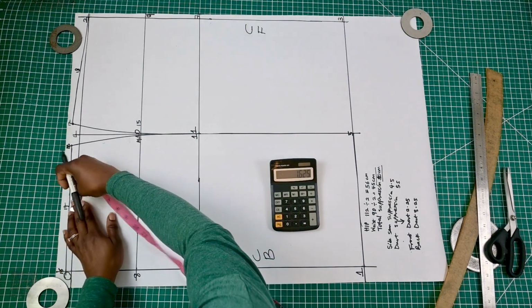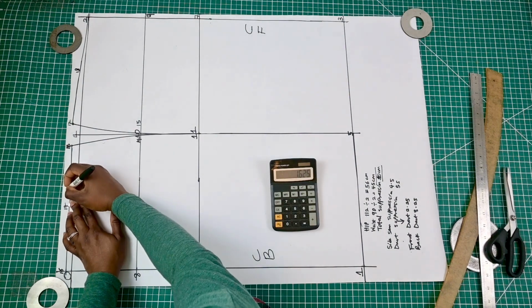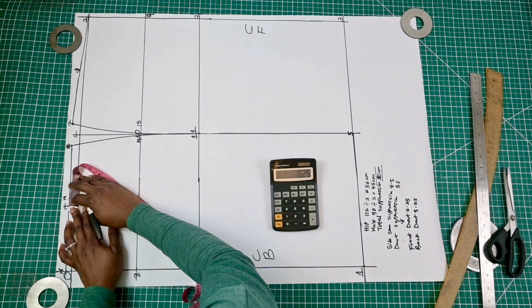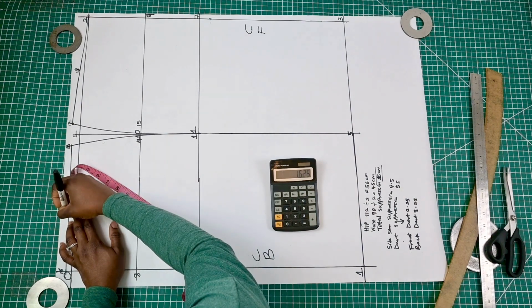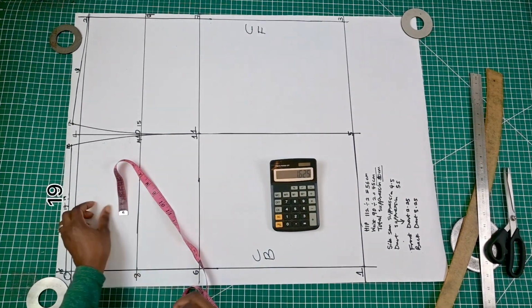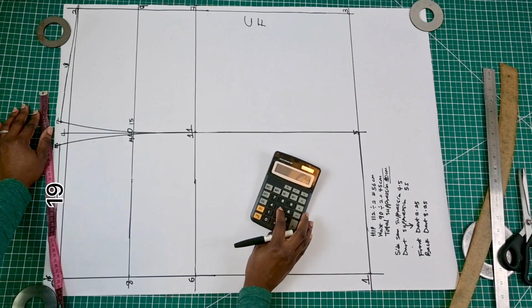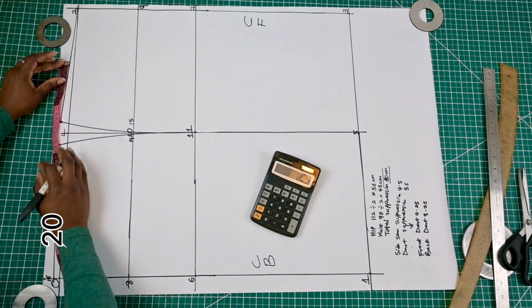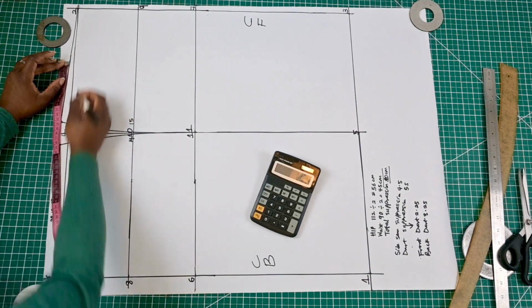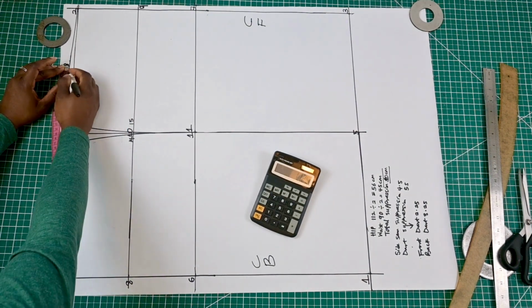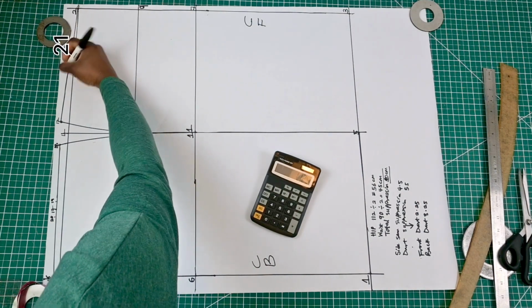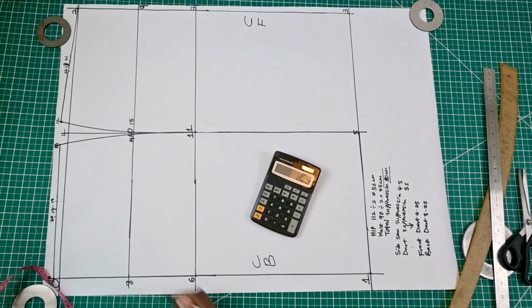Now we're going to mark half of the back dart suppression. So that will be 3.25 divided by 2. You'll mark it to the left and to the right to get point 19 and point 20. Then you also divide the front dart by 2. So that will be 2.25 divided by 2 to get point 21 and point 22.